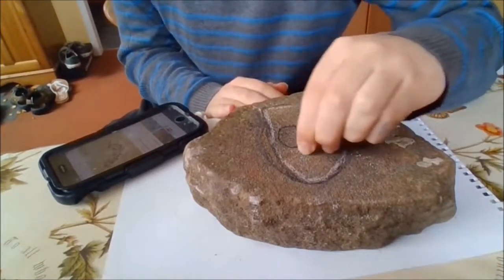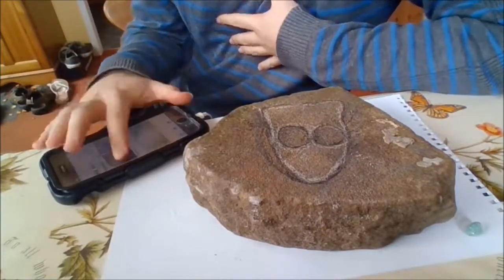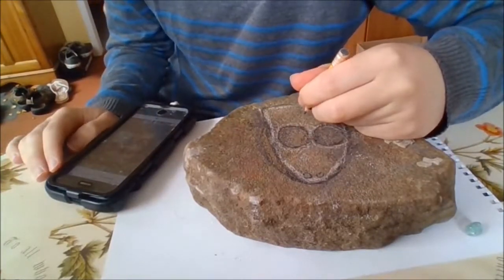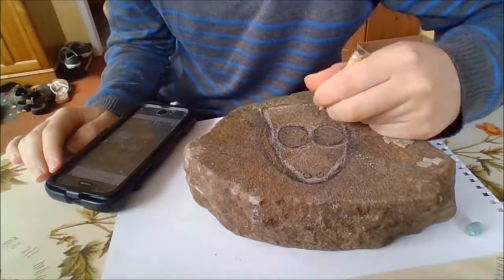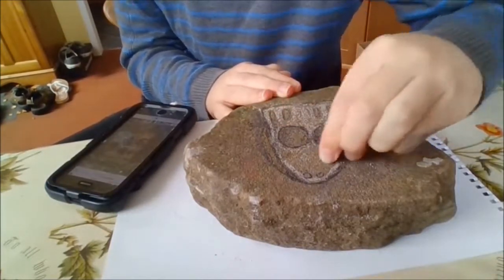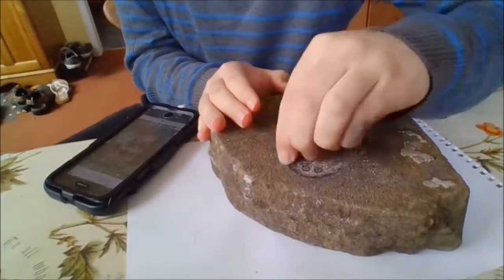So that's what I'm using at the minute. And Eichstaettisaurus was preserved in the Solnhofen limestone in Germany. I don't think I'm drawing on limestone at the minute, but yeah.